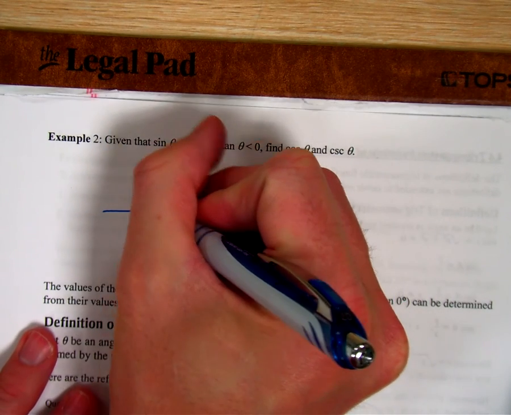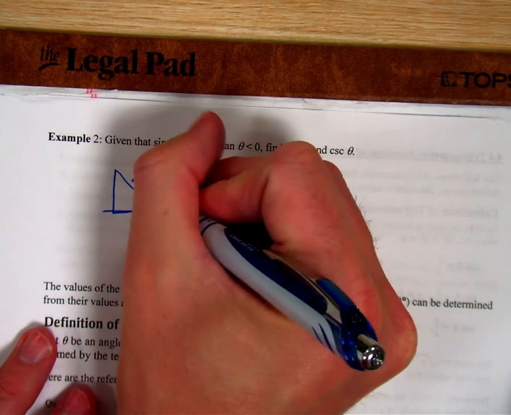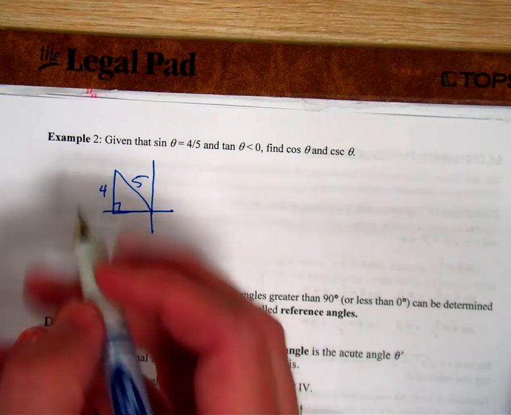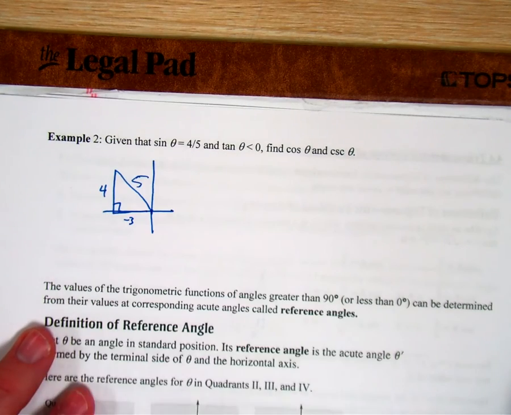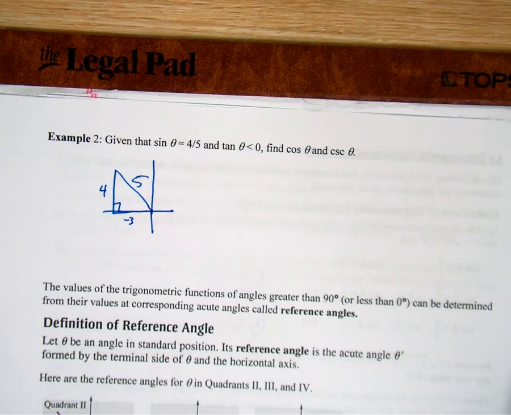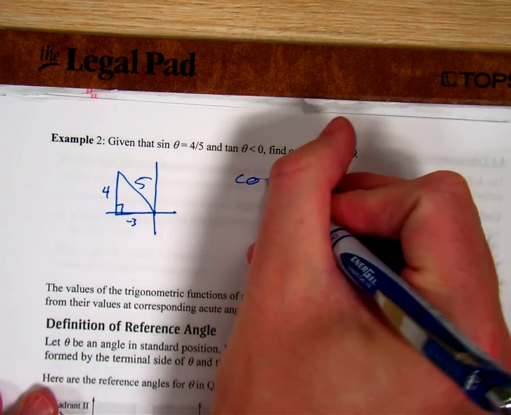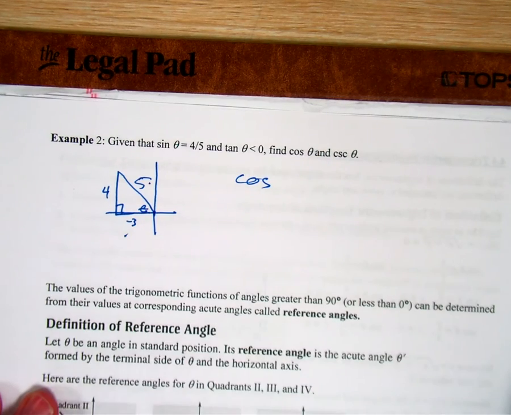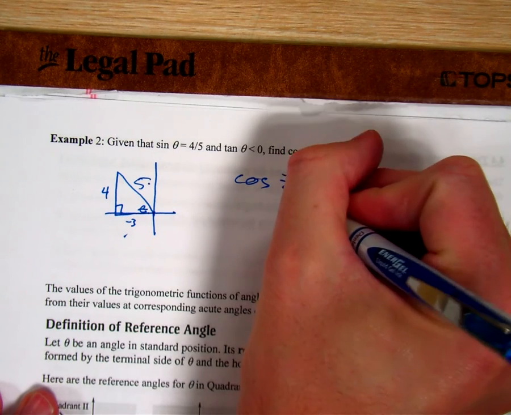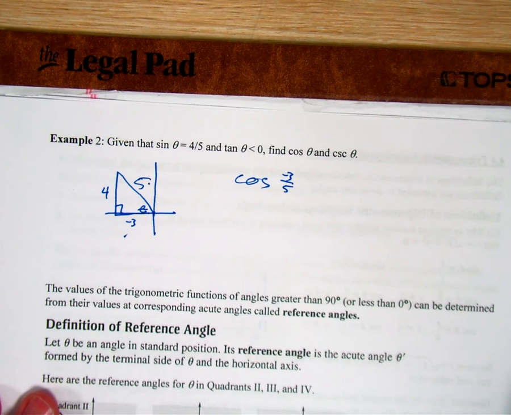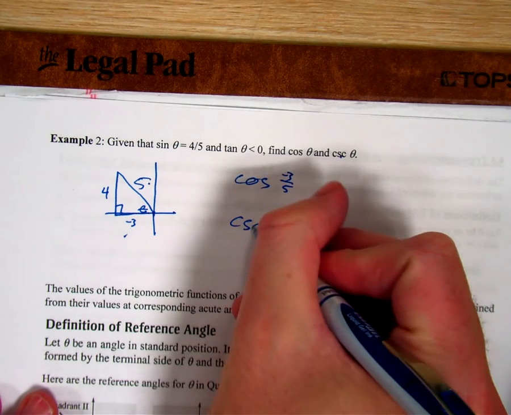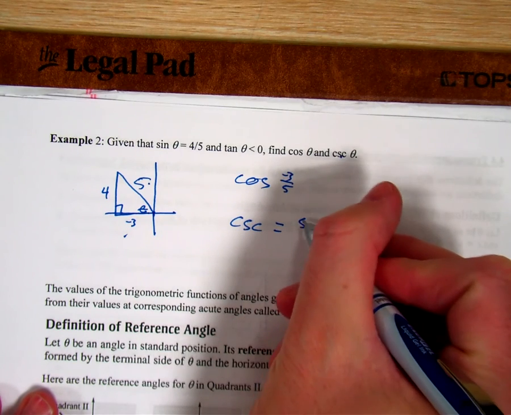4/5. So that's the exact same one we were just on. 5, 4, a squared plus b squared equals c squared. We should recognize a 3, 4, 5. I'm going to remember to put the negative 3 on it there. Okay, find cosine. Adjacent over hypotenuse, negative 3/5. And then cosecant is the partner one for sine. So cosecant is going to be 5/4.